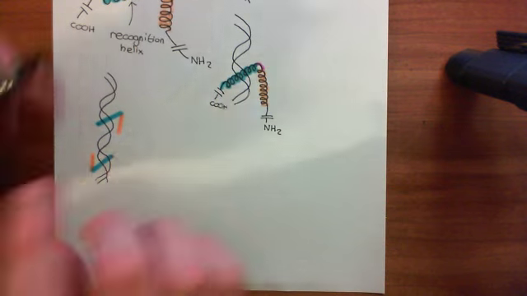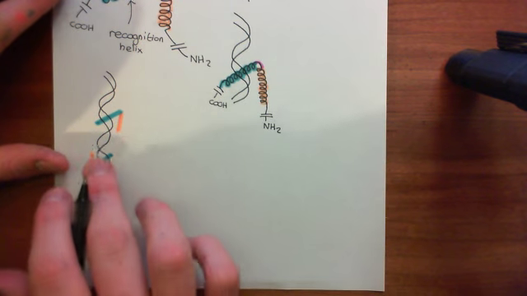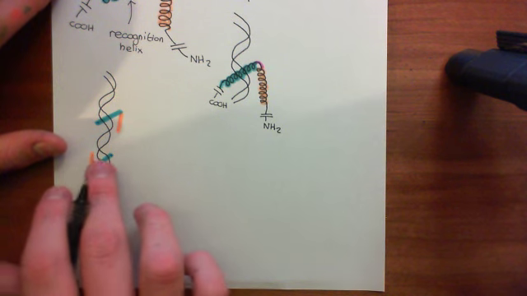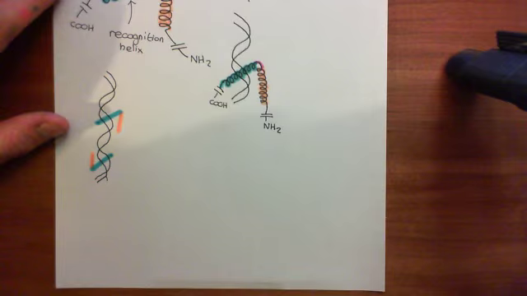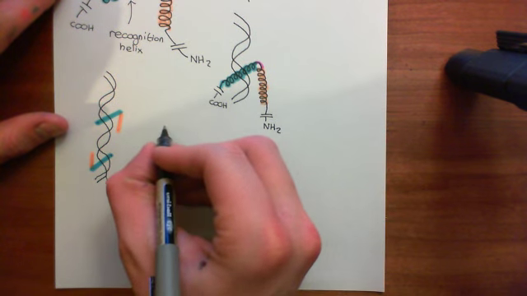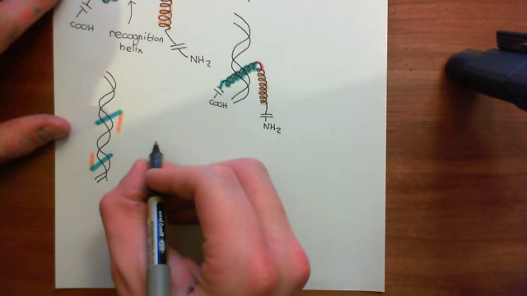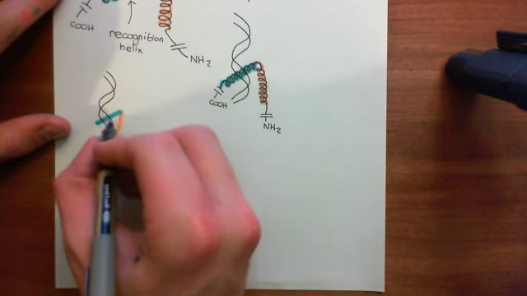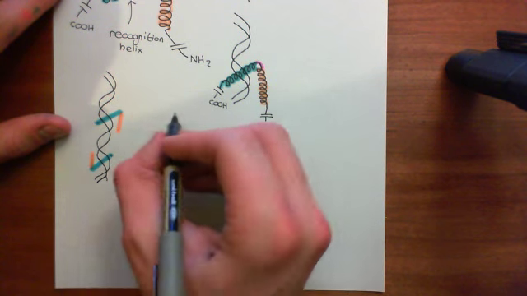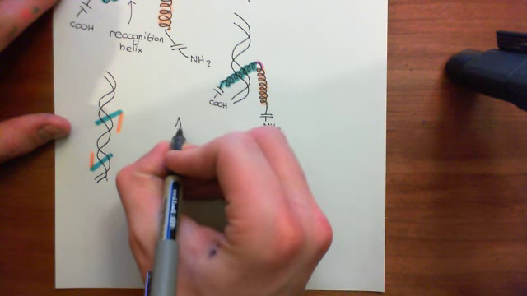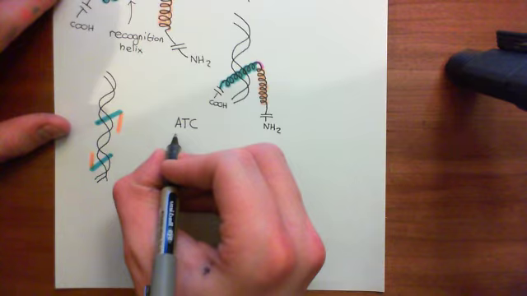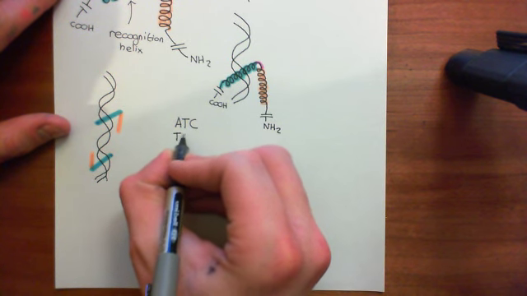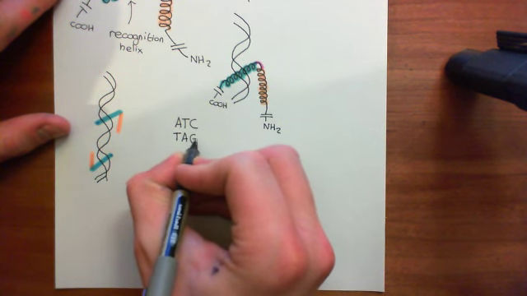So if we think about what recognition sequences you're going to need, we're going to need this one to have another recognition sequence that's going in the opposite direction down here. So let's explore that in a bit more detail. So let's just make up a recognition sequence for this. Let's say that the recognition sequence for this recognition helix to bind is an adenine followed by a thymine followed by a cytosine, and therefore the complementary organic bases will be thymine, adenine, guanine.